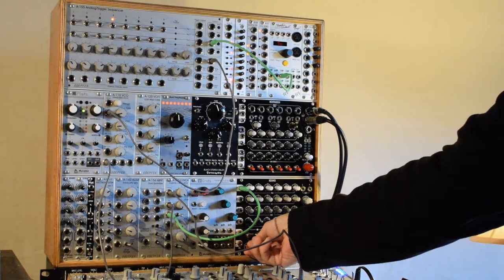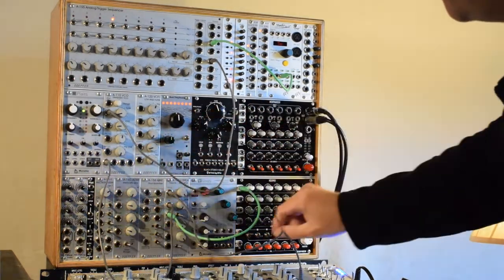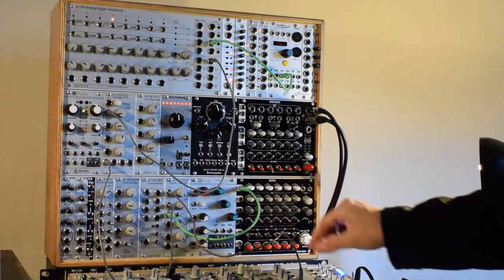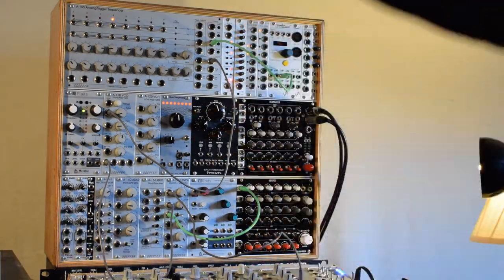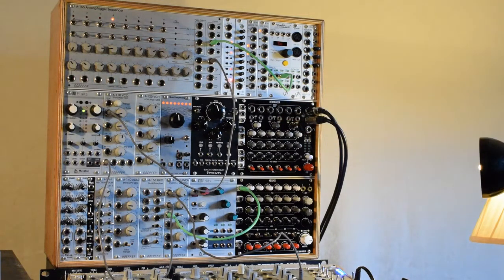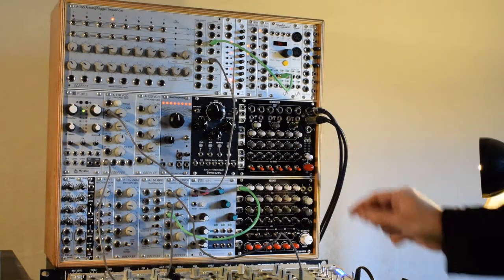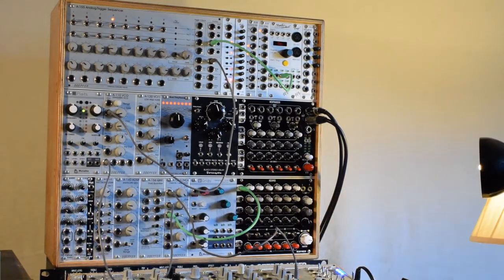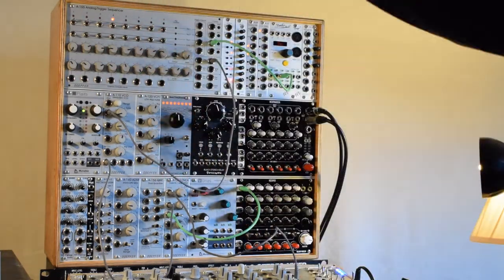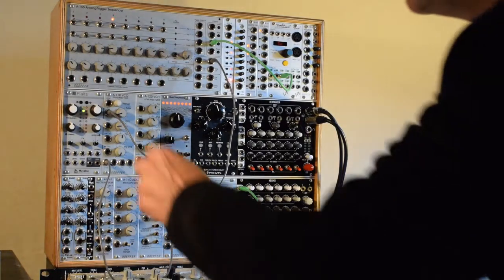Turn it up. So there you can hear, as this triangle wave goes up and down, the sound gets louder and softer. Let's put it into a sine wave, a bit smoother.